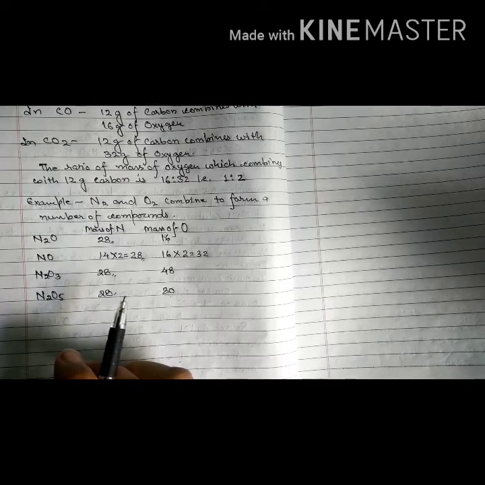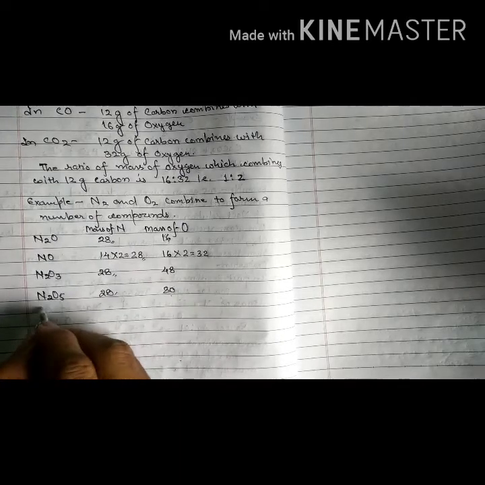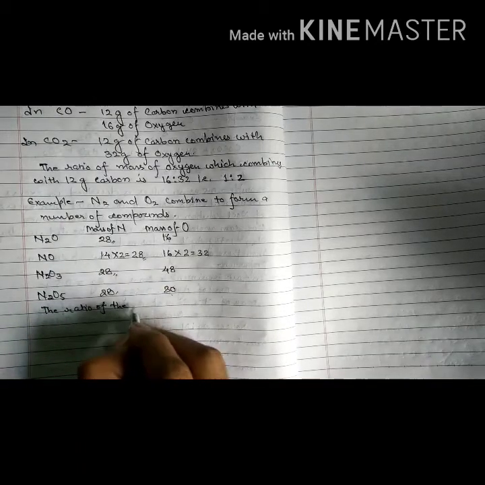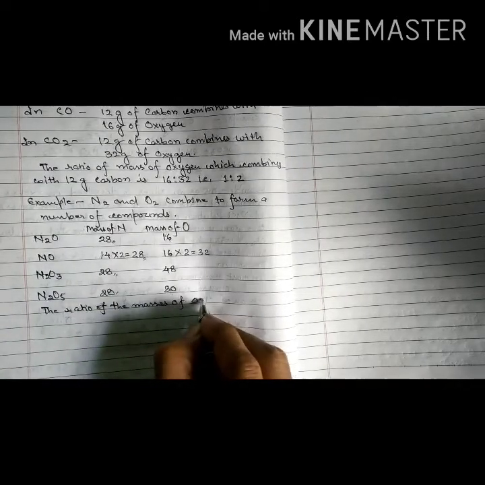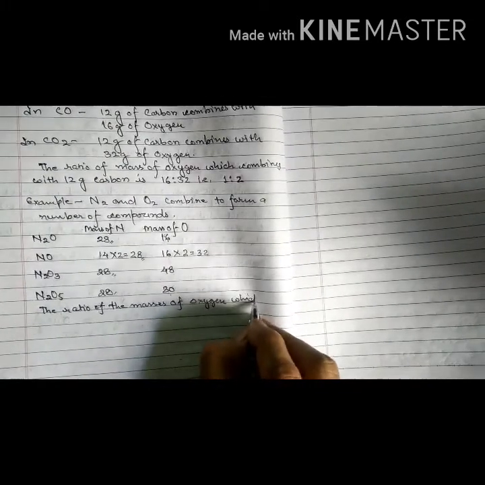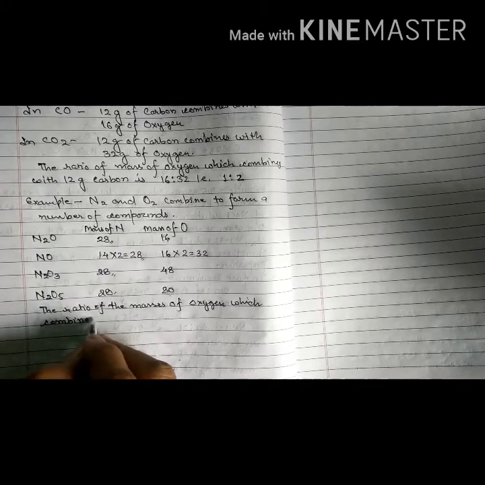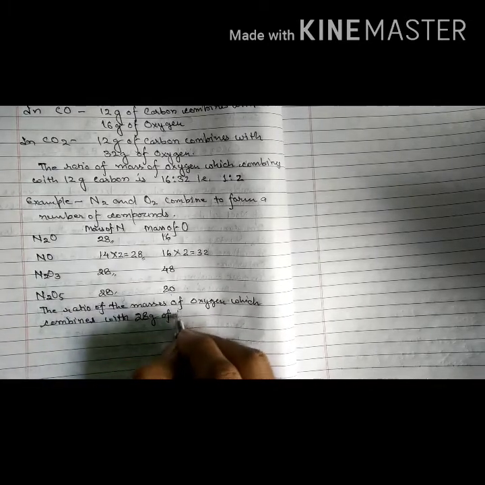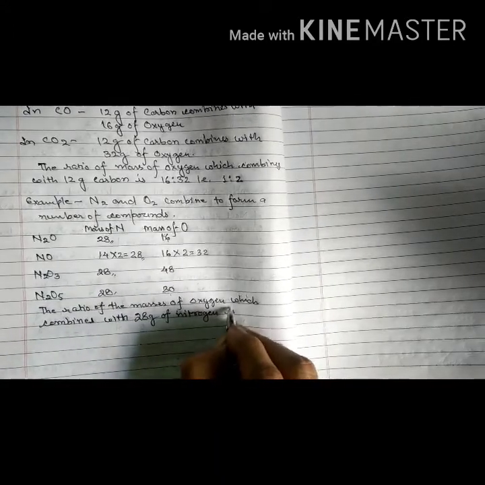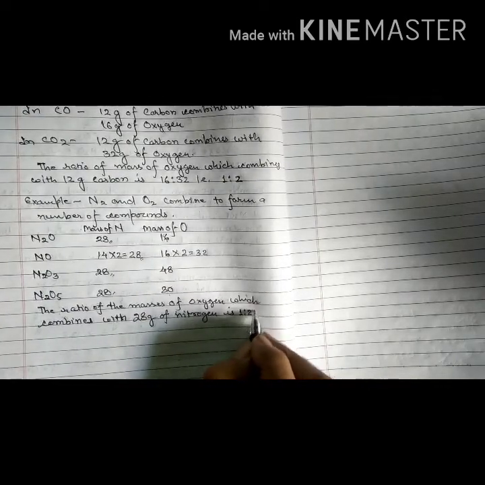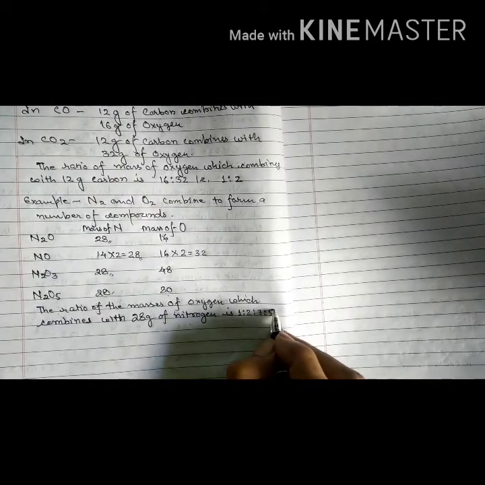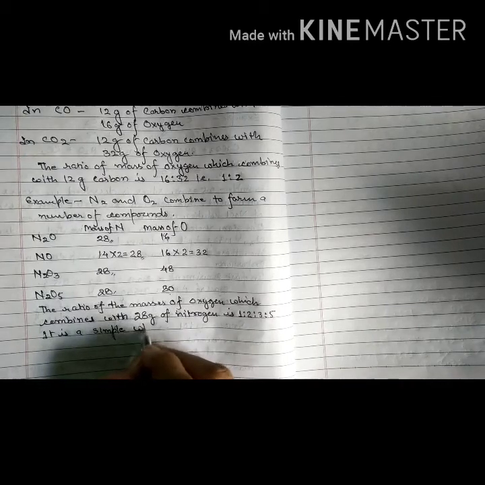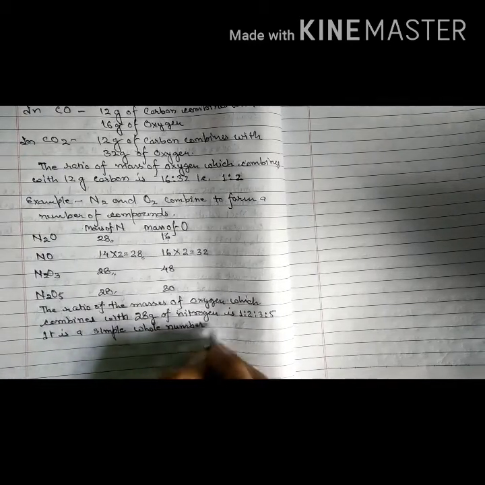Thus the ratio of the masses of oxygen which combines with 28 gram of nitrogen is 1:2:3:5. So it is a simple whole number ratio.